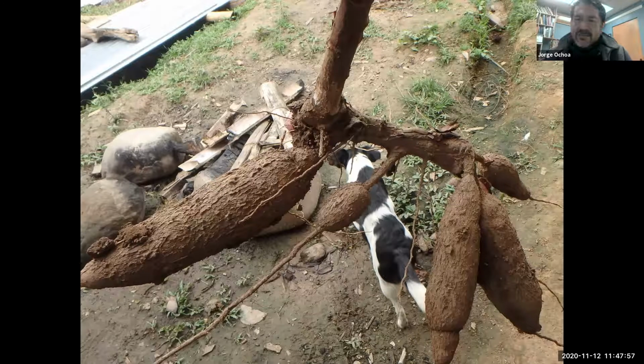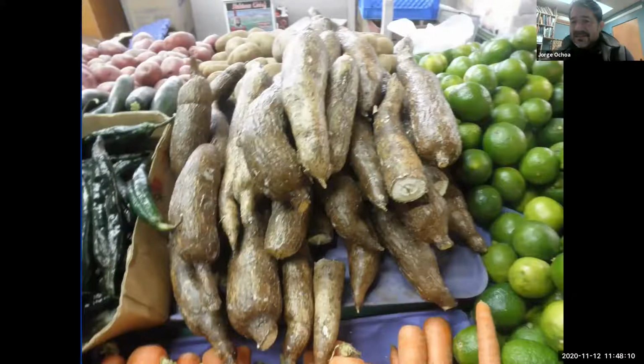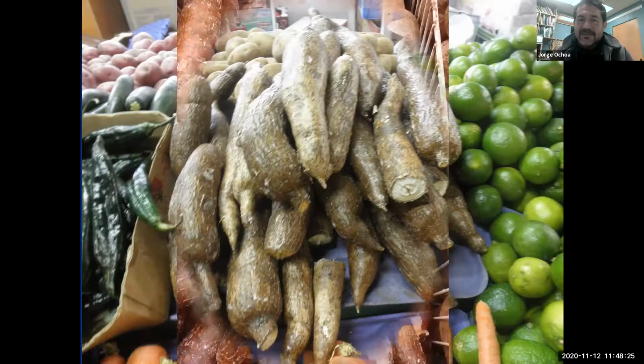Now, as time has gone by, there's been selections, and now it's relatively safe for you to eat. You can boil it to remove any other toxic compound, or fry it, or prepare it. But this is what you may find in the stores. Cassava yuca, it's more popular in Central America than in Mexico, maybe Southern Mexico, and also in Central and South America, as well as Africa and Asia.